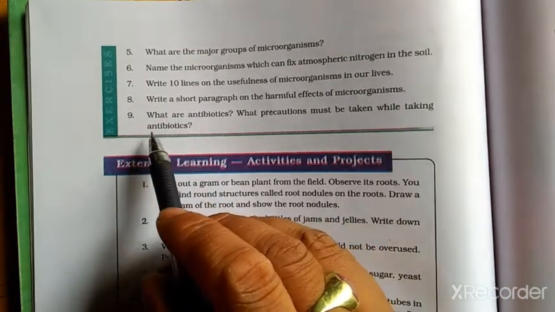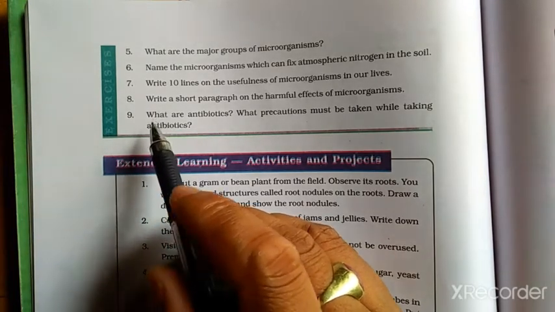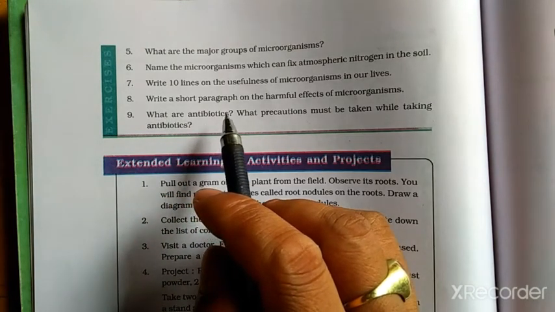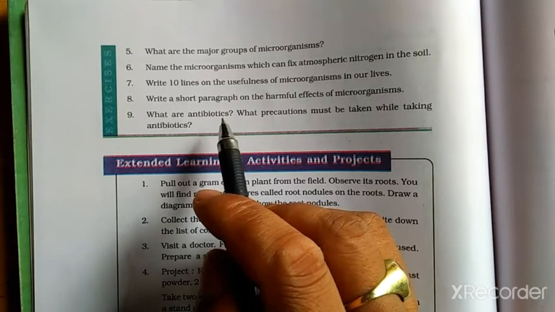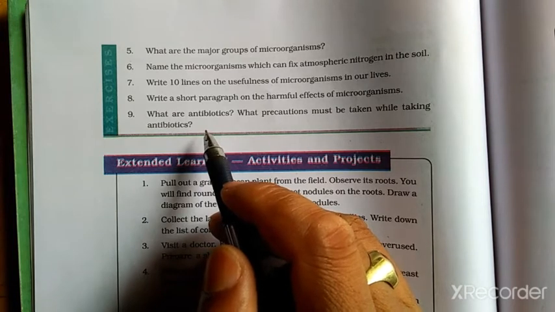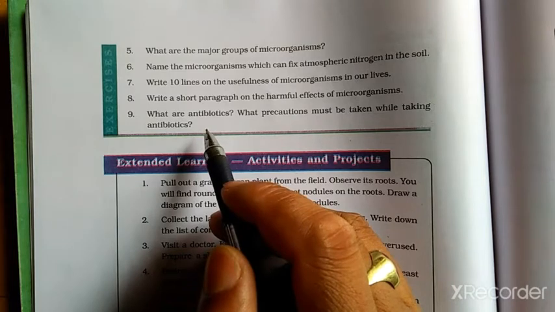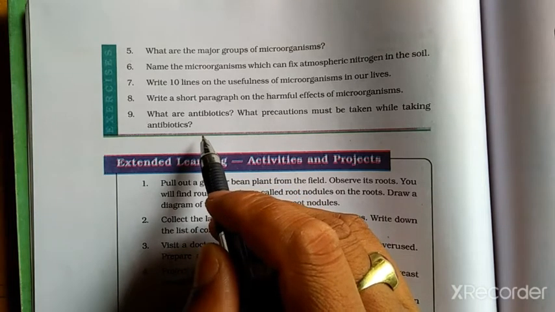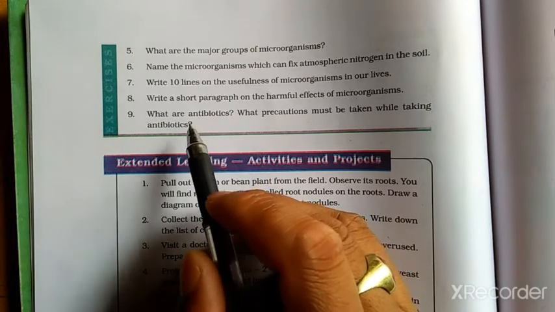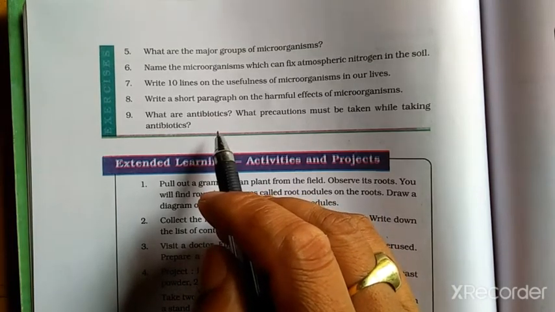So for this last question, question number 9, we can say, answer: the medicines that kill or stop the growth of the disease-causing microorganisms are called antibiotics. So antibiotics are the medicines that kill or stop the growth of the disease-causing microorganisms. For example, streptomycin, tetracycline, etc. These are the names of antibiotics.